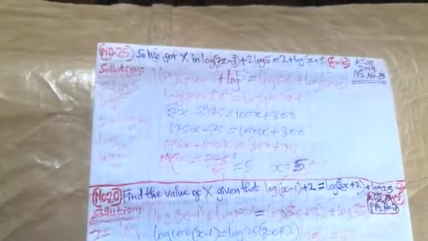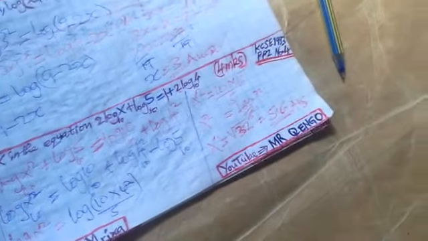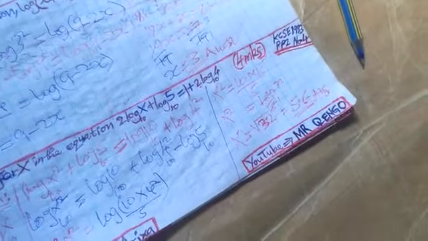So for our learners, that is how these questions are calculated. So we are going to solve question number 14.